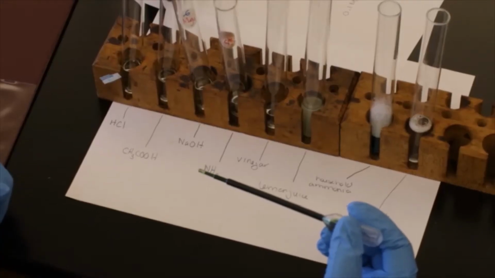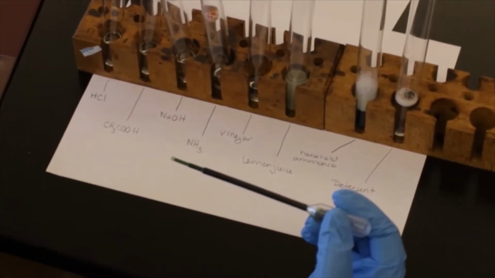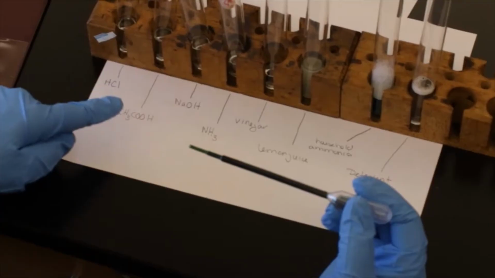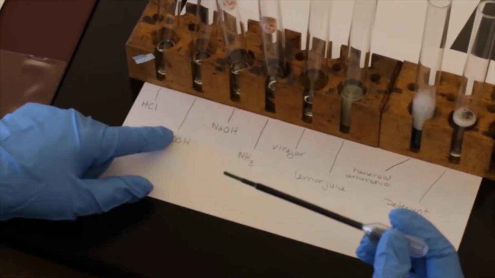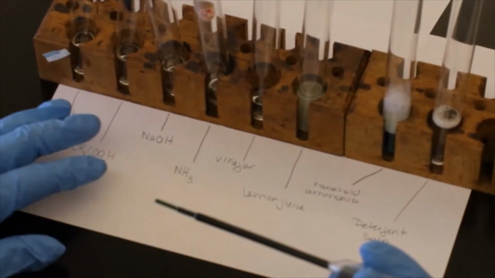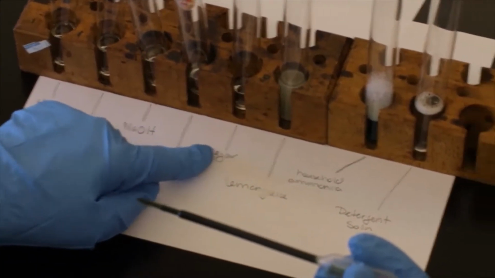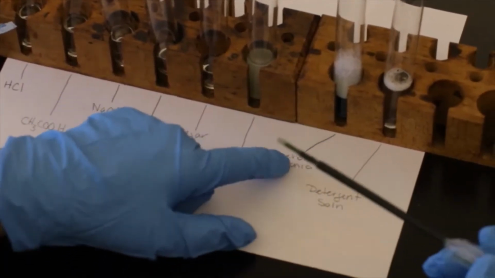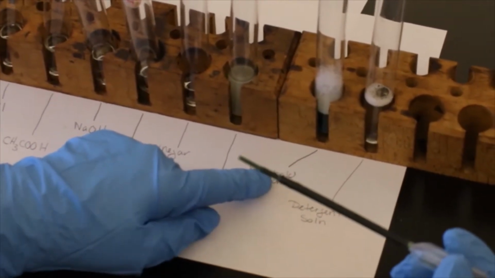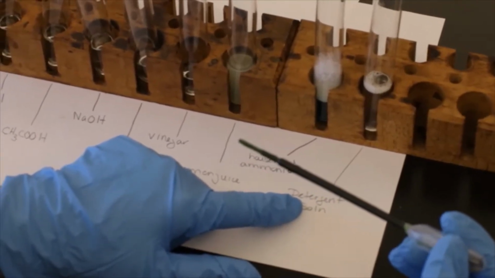This is the extension on part C where we're going to look and check the pH of solutions. So in front of you we have HCl, our acetic acid, NaOH, NH3, okay, and all of those are 0.01 molar. Then we have vinegar, lemon juice, household ammonia, in this case we used Windex, and our detergent solution, which we just used a lovely coconut hand soap.